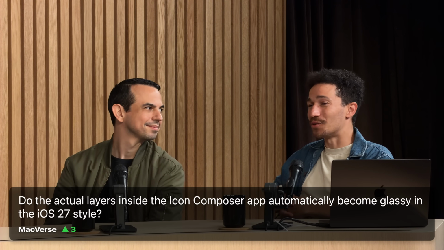But again, if you're thinking about multiple layers, you might want to separate those out by groups, because then each glass property is applied on the group level. So let's say you have 2 layers, you drop those in, you might want to just separate those and configure them the way that you'd want them to appear. Yeah, imported layers are rendered as glass layers by default.